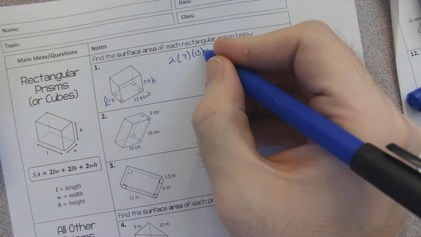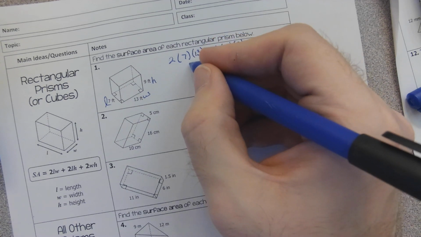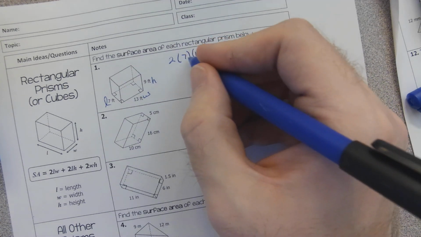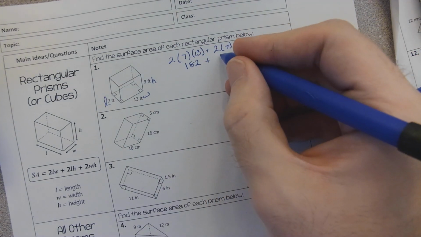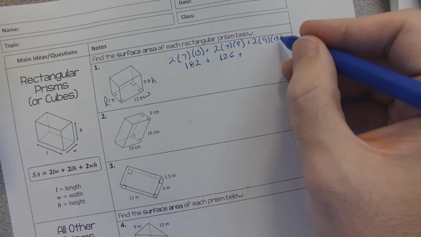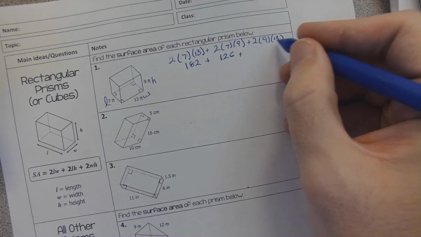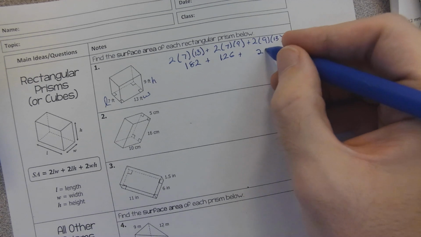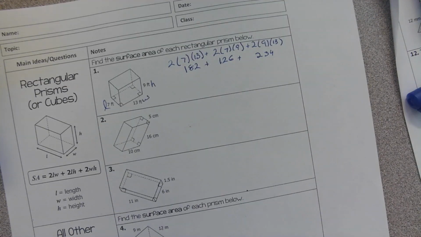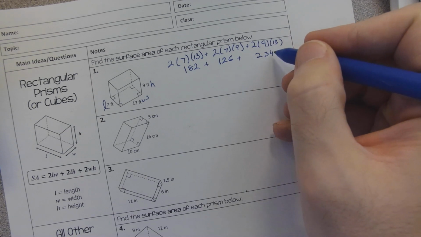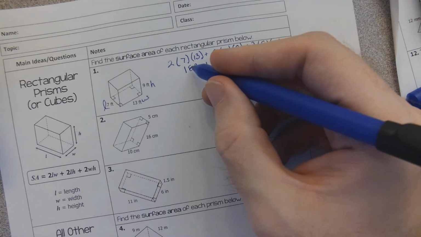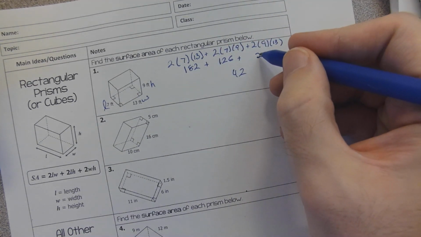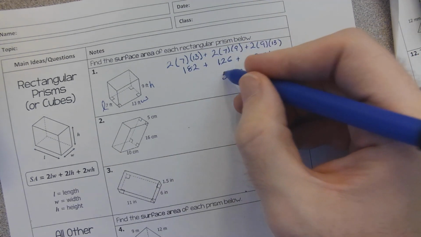And so, well, 7 times 13, that's 70, 21, so that's 91 times 2 would be 182. 7 times 9 is 63, times 2 would be 126. And 9 times 13, that's 90, and 27 would be 117, so 234. And then you add together. 4 and 6 is 10, and 2 is 12, carry 1, 3, 5, 13, 14, carry 1, 3, 4, 5. And we're done.